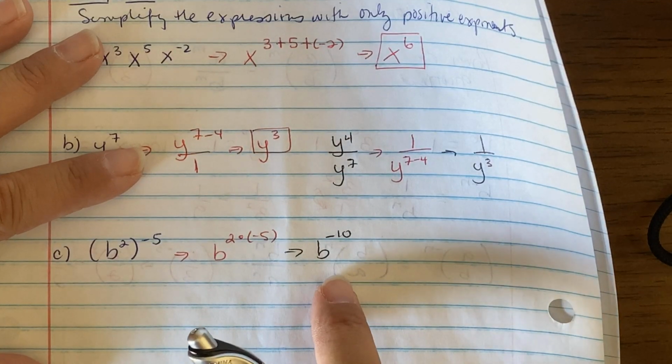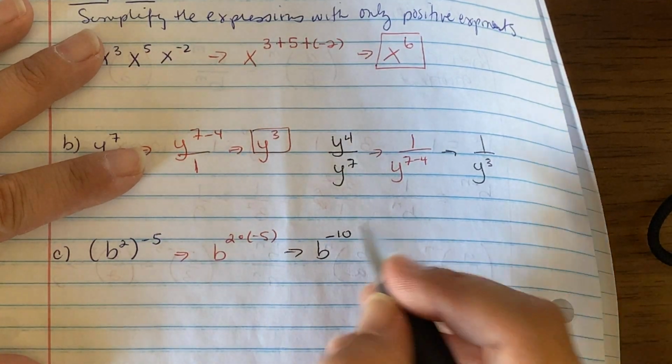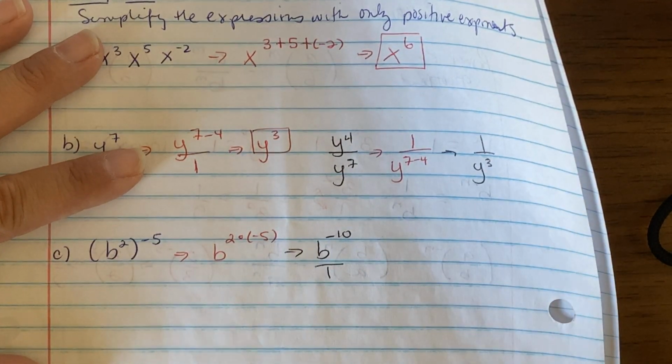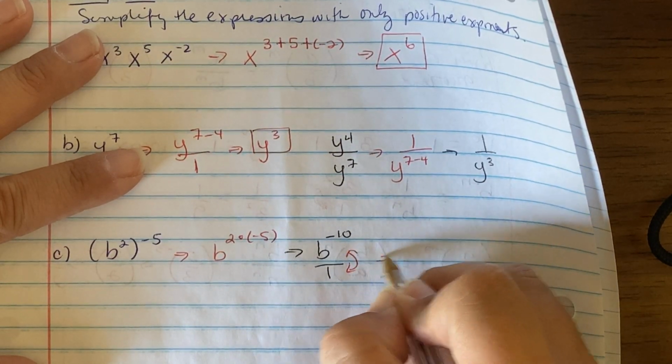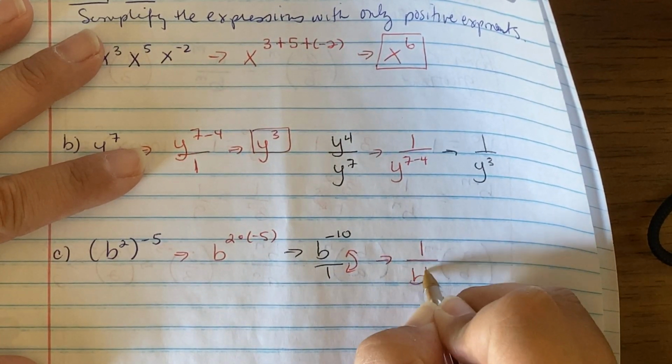Now, we're not allowed to have negative exponents. So think of it over 1, and you are swapping numerator and denominator, doing the reciprocal of it. So we get 1 over b to the positive 10.